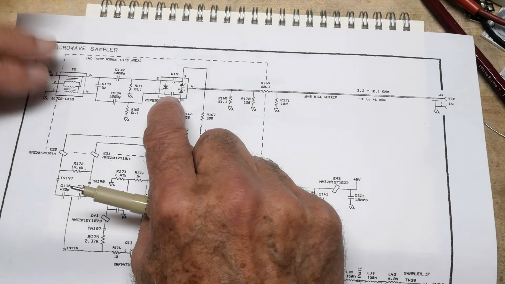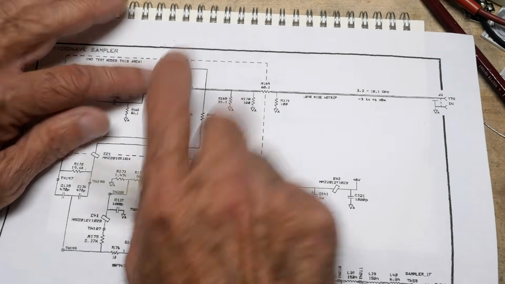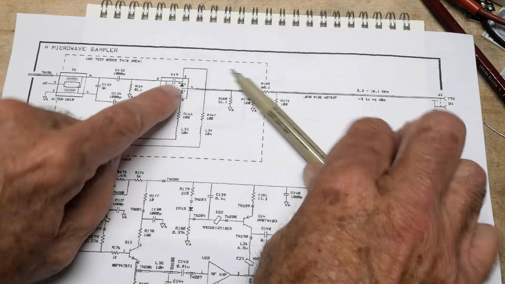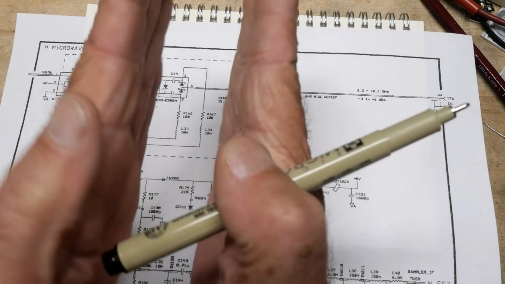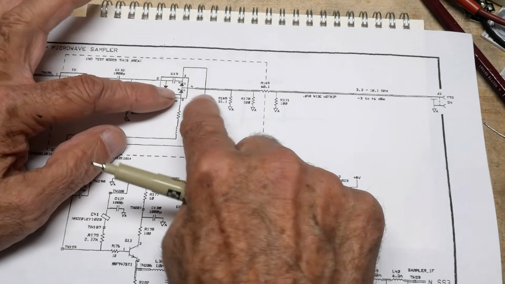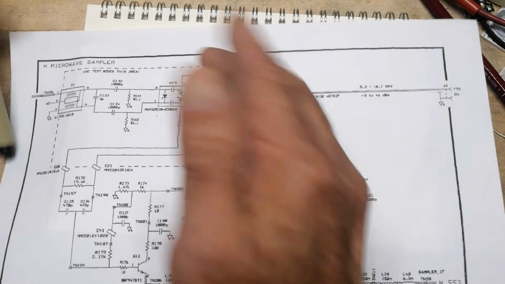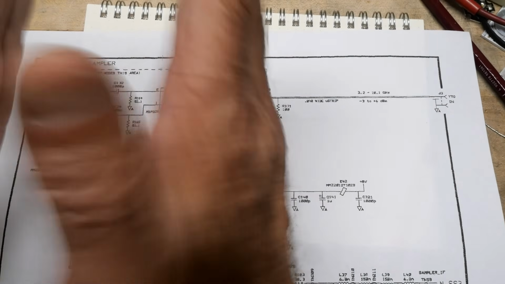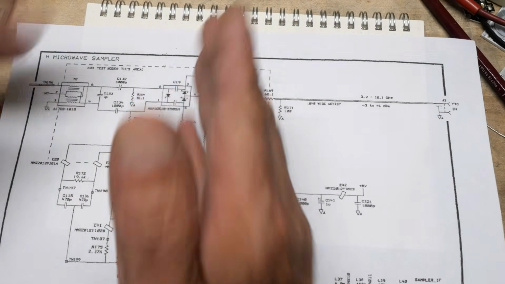So basically, the step recovery diode is creating a fast edge, creating a narrow window, turning on this switch, the diode, for a very, very narrow piece of time and capturing a bit of the waveform that we have here on the 4 to 8 gigahertz. So it's a very, very fast sample switch. That's what this thing does, it switches.